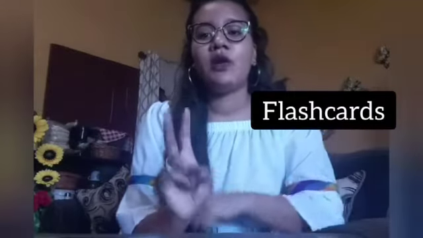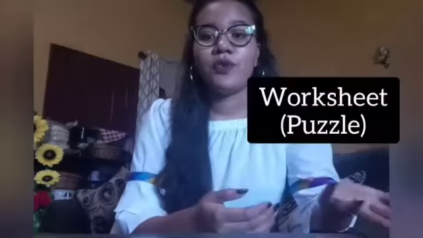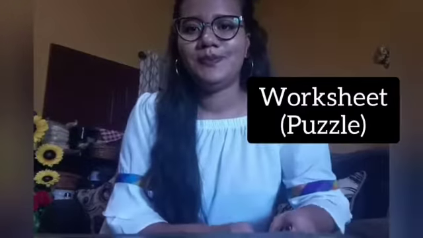And during this lesson, I'm going to use 3 different teaching aids. The number 1 will be flashcards. The number 2, I'm gonna use the board. And the number 3, I'm gonna use a worksheet. It will be a puzzle. So let's start with this lesson.